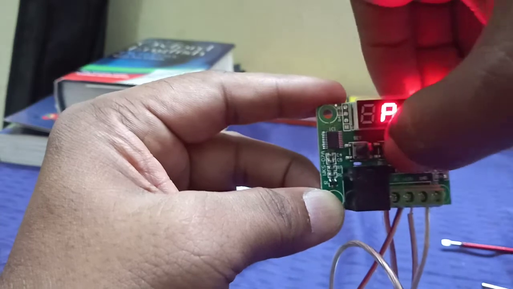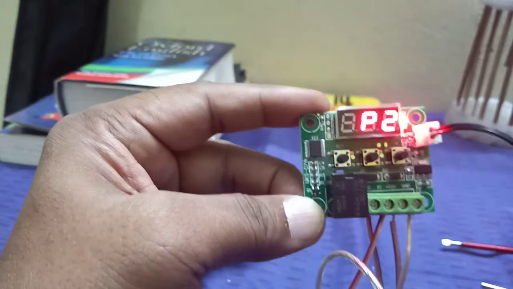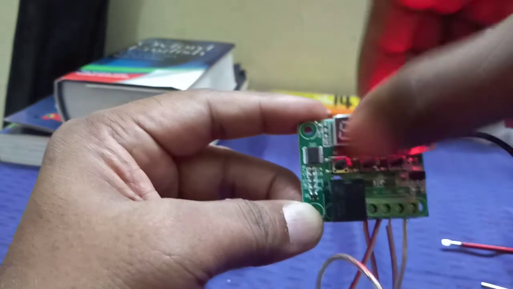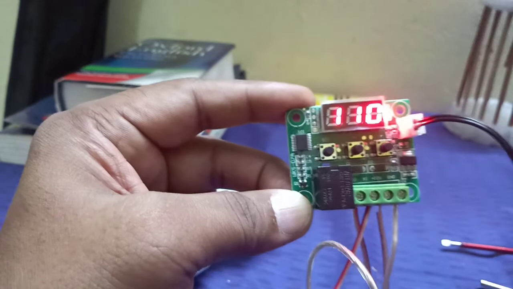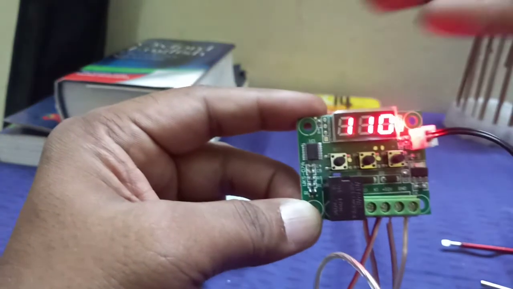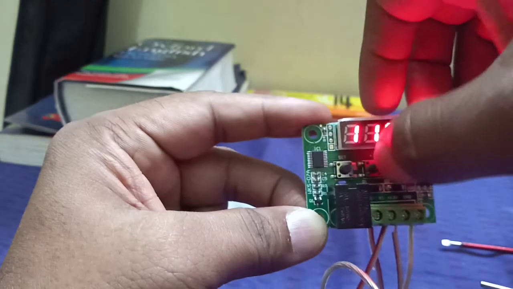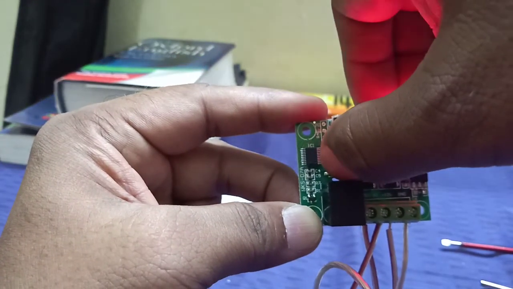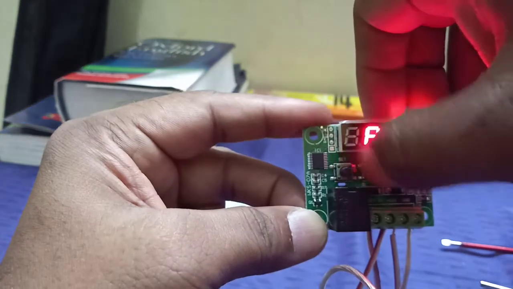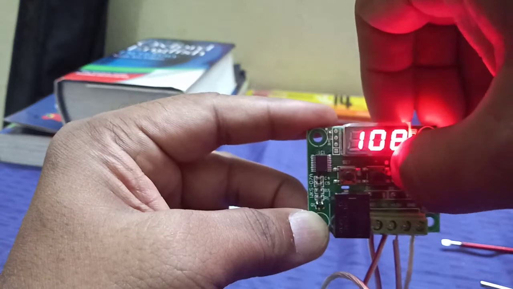Now P2. P2 is for the maximum temperature. So we can select P2. It is shown 110 there. Normally this is not an important parameter, but we can reduce the temperature because 110 is so high. We can reduce it if we need.